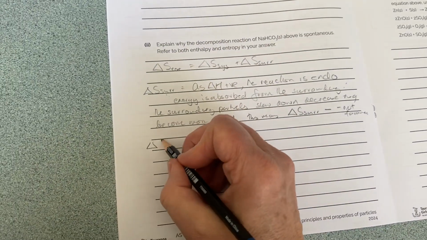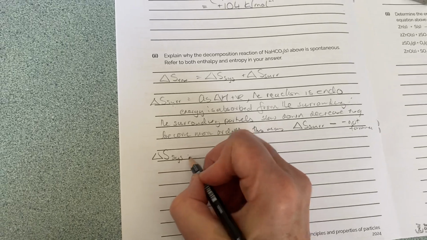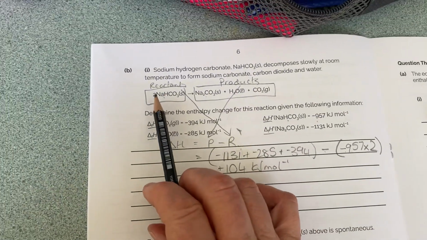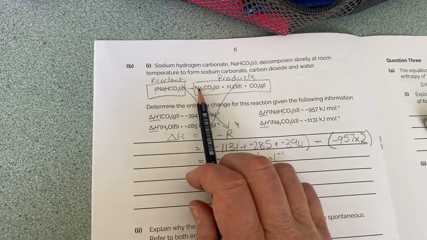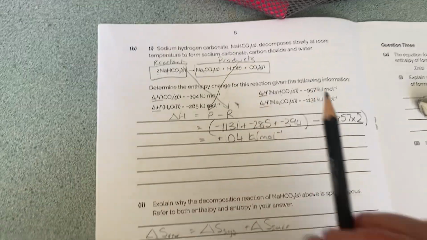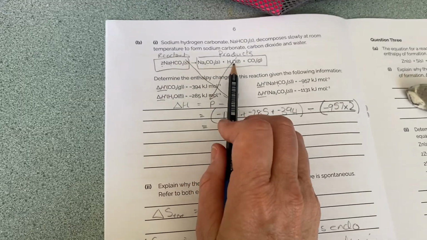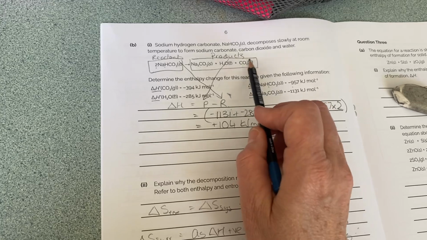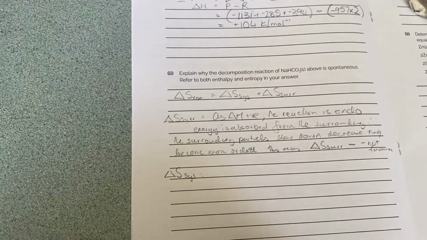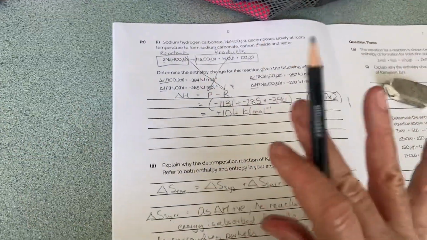Okay, in terms of the entropy of the system, we have got up here, we've got 2 moles of solid going to 3 moles of solid, liquid and gas. So we've got an increase in both the number of moles and in the disorder of the states. But you can't say there's a state change because it's a chemical reaction. It's not just a state change.